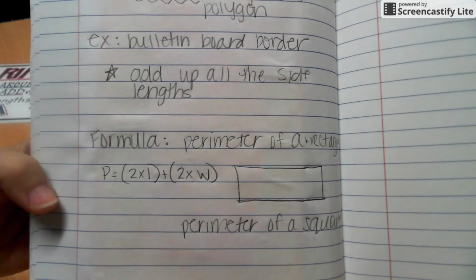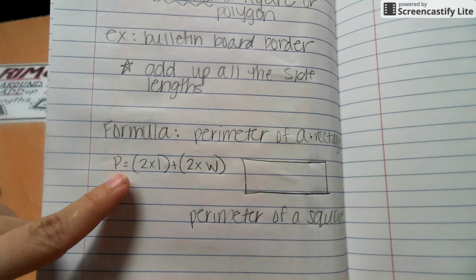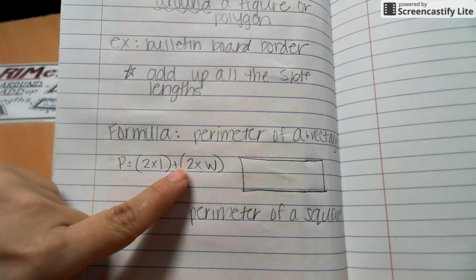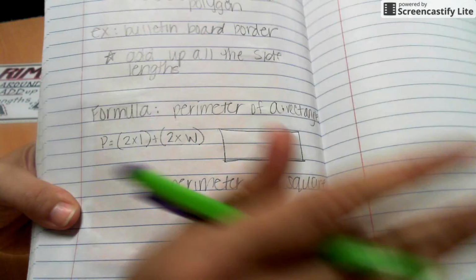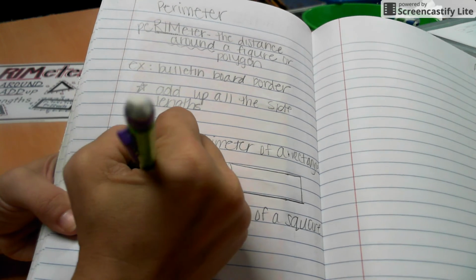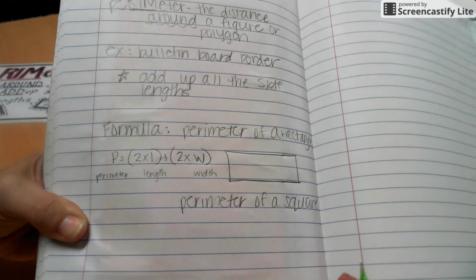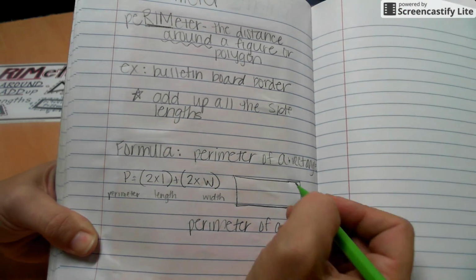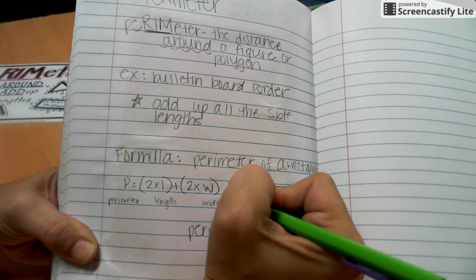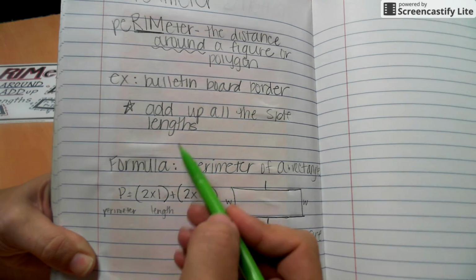Okay, so we're going to start with perimeter of a rectangle. The formula is P, that's perimeter, equals 2 times L, that's the length, plus 2 times W, that's the width. So we have perimeter, length, and width. And the reason we say 2 times is because here's one length, 2 lengths, one width, 2 widths.